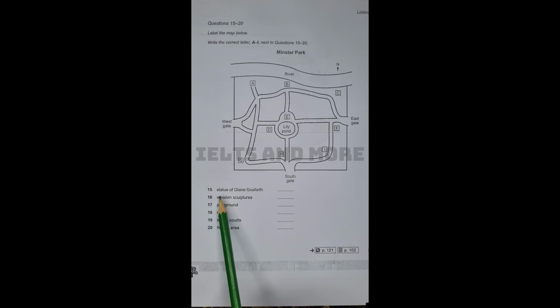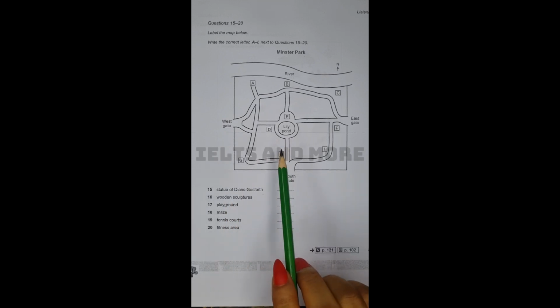The first place we're supposed to label is the statue of Diane Gosforth. And then wooden sculptures, playground, maze, tennis courts, and the fitness area. Now listen and answer questions 15 to 20.